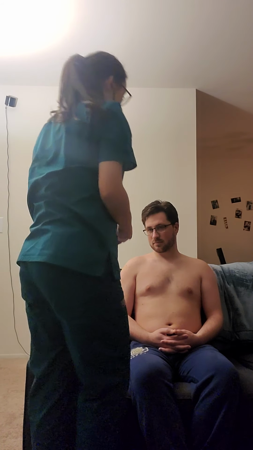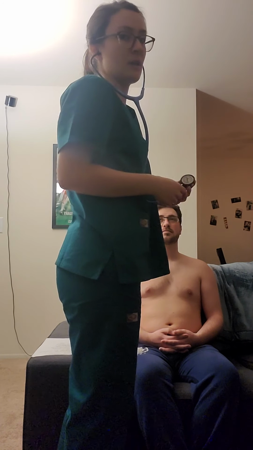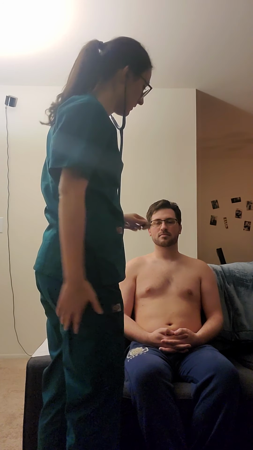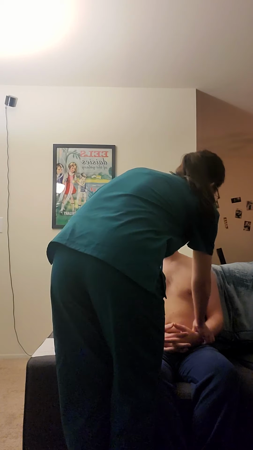And then after assessing that, I'm gonna auscultate the lateral lung fields. So if you wanna sit forward a little bit, spread out your arms. Okay, all right, and breathe in. Okay, breathe in and out.